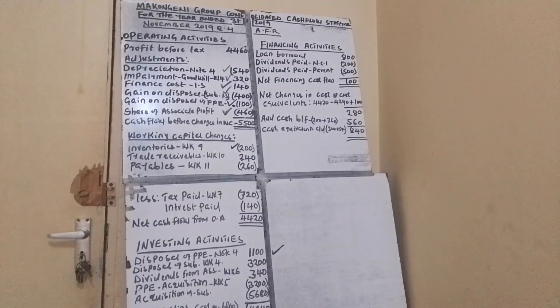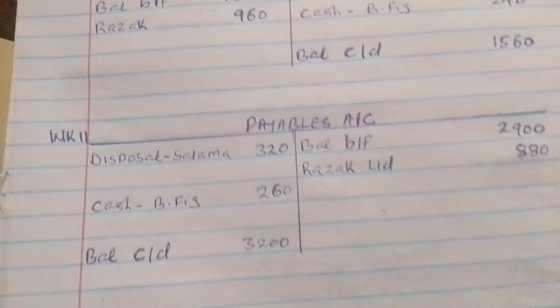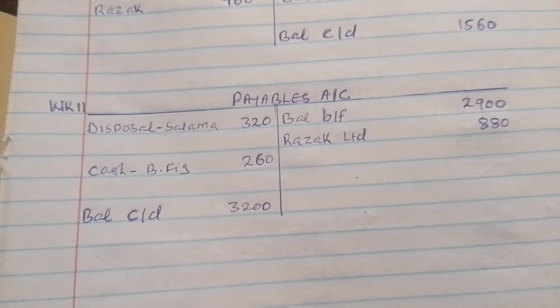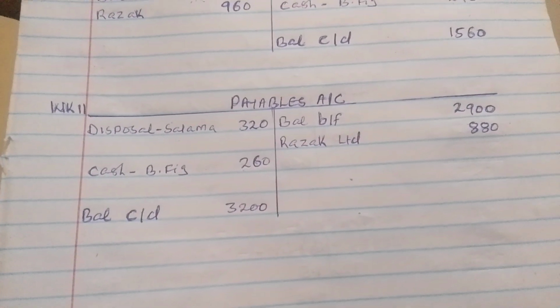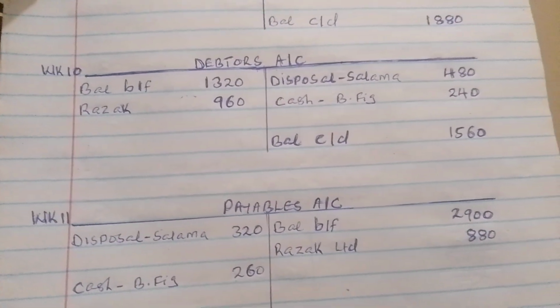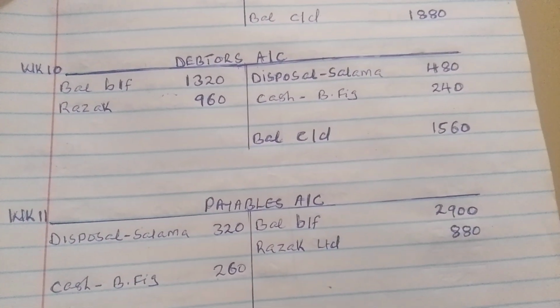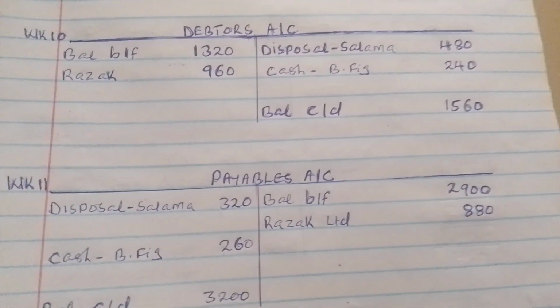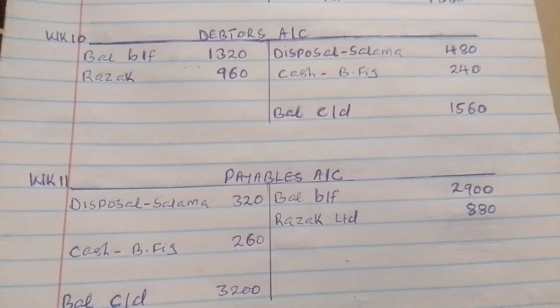Now this one is simple. The receivables are also known as debtors. You just go to the statement of financial position for the 2 years given in the question. You find balance brought forward for receivables, that is coming from the previous year, 1320. The closing balance is 1560.